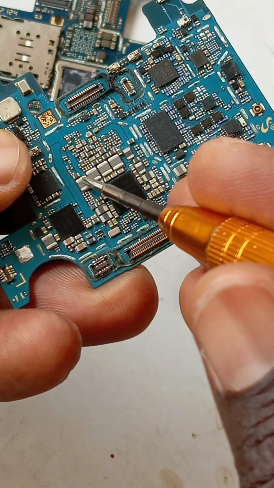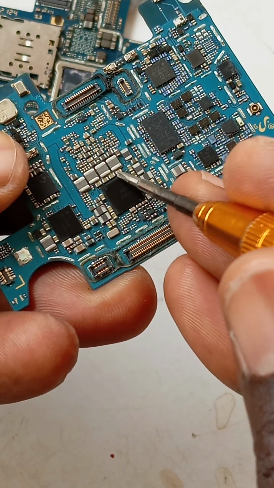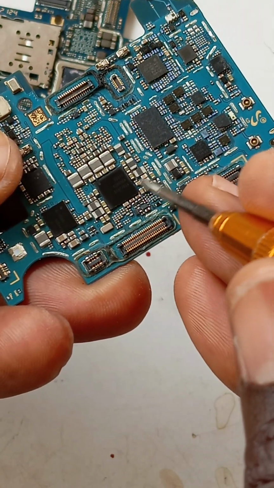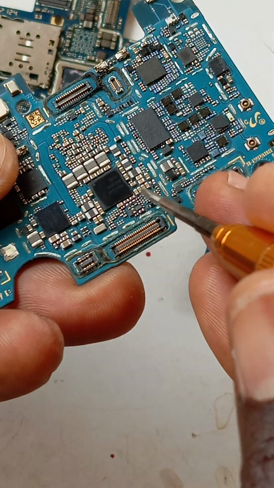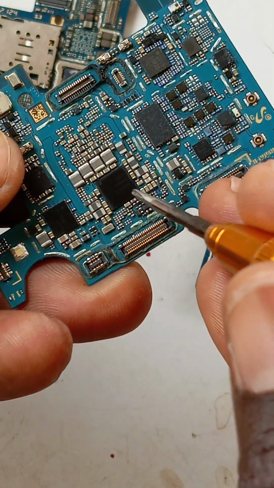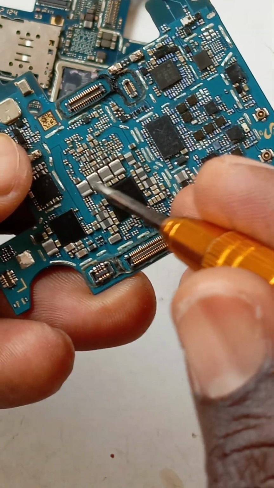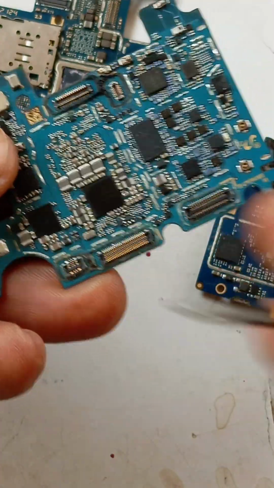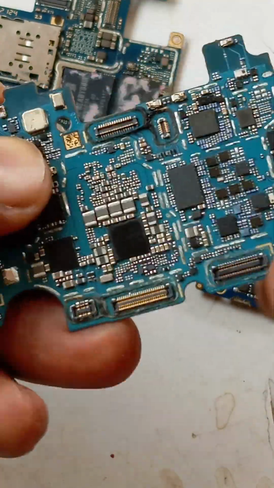And you see that the coils are different from capacitors. These ones are capacitors, as you can see. Capacitors are a little bit short and long, while coils are more open and fat, you can say fat and open.